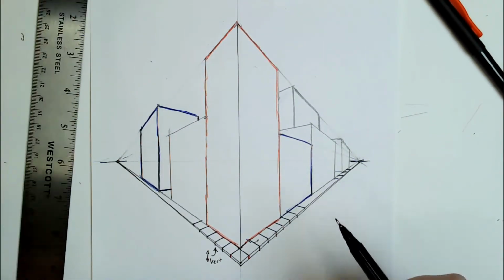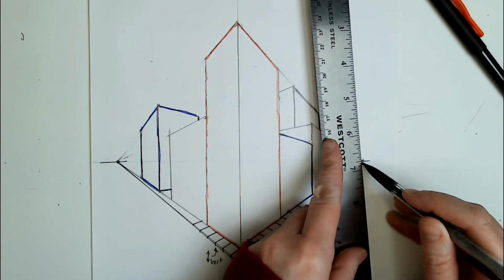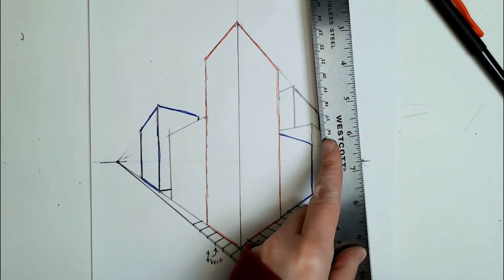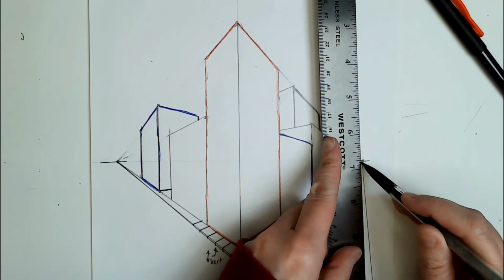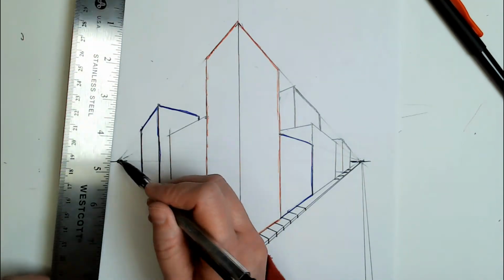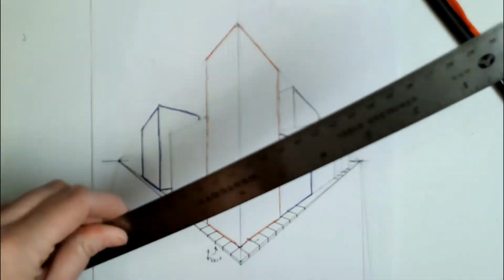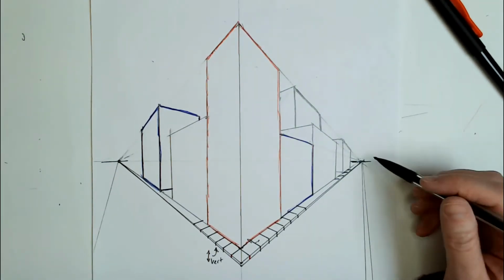So once you have your buildings going, the next part you could even go ahead and draw in another road. And then you give yourself another sidewalk, and then keep doing the same thing. You could even do it over here, and then you would use the other vanishing points for those things also.